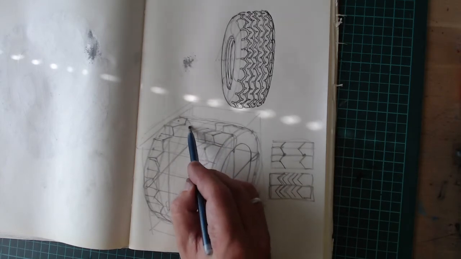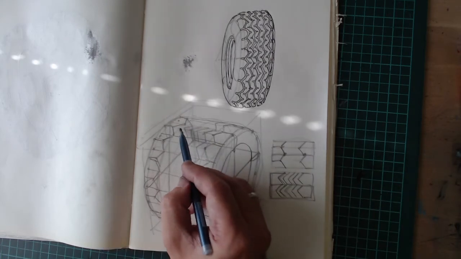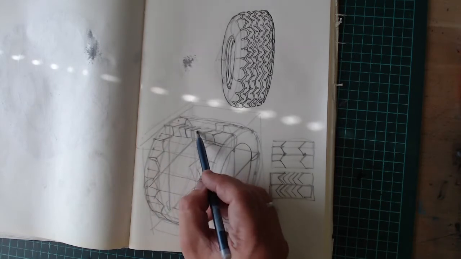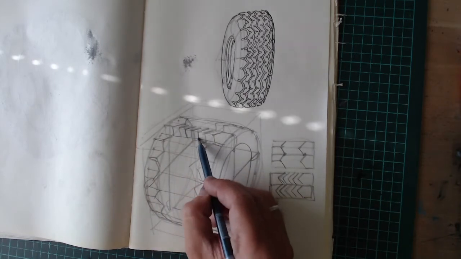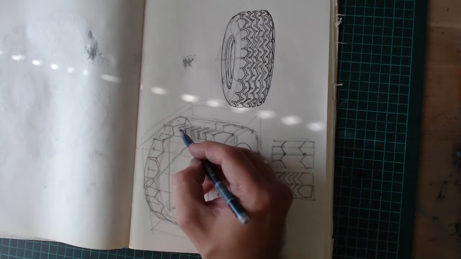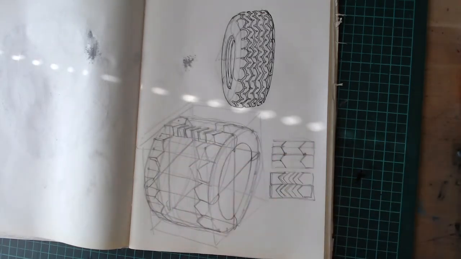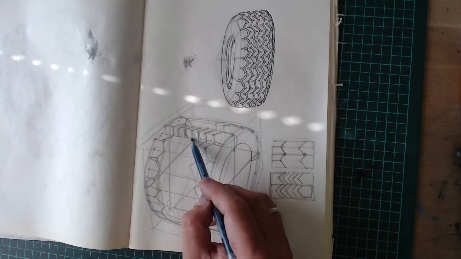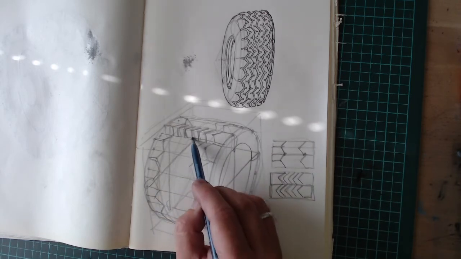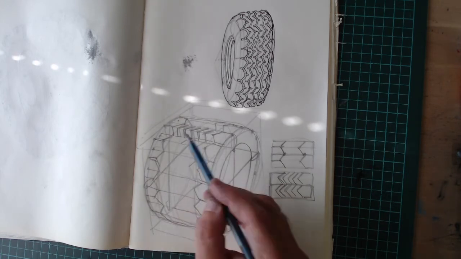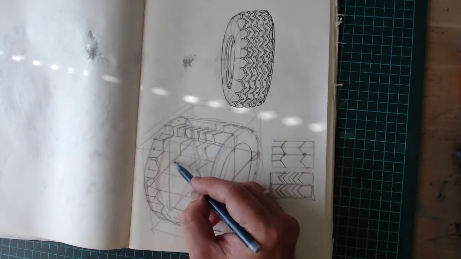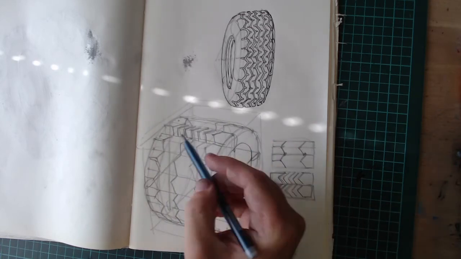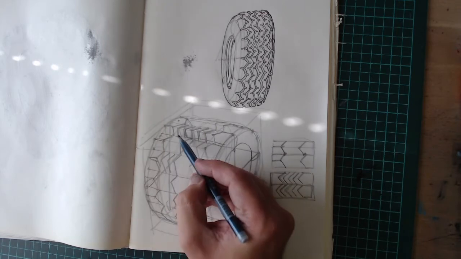So maybe kind of like this. 1, 2, 3, 4, 5. It's like one in the middle and two in between.